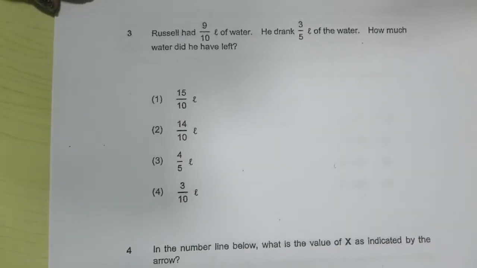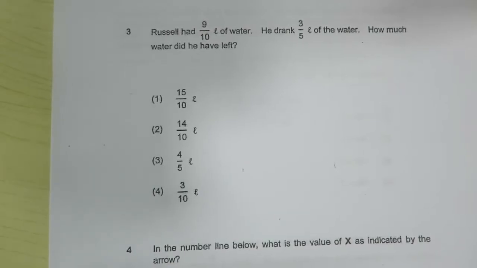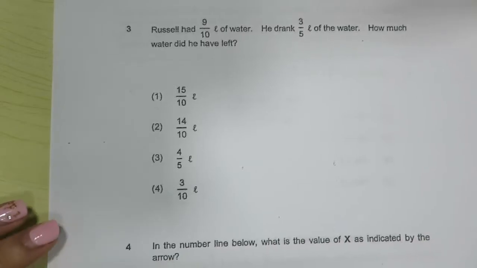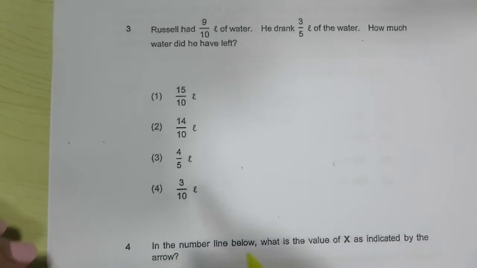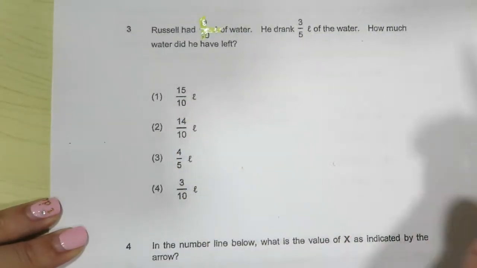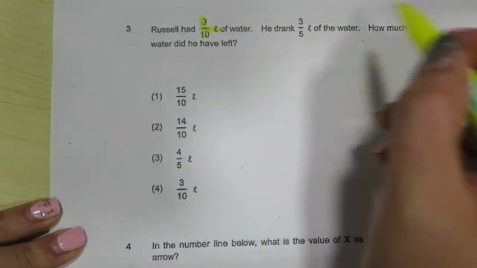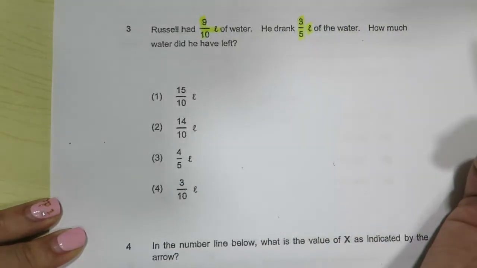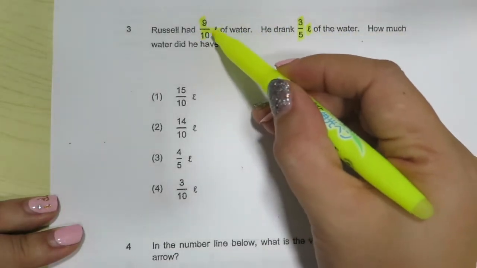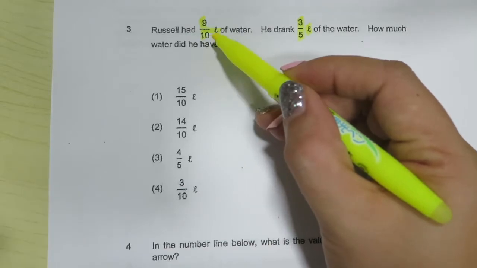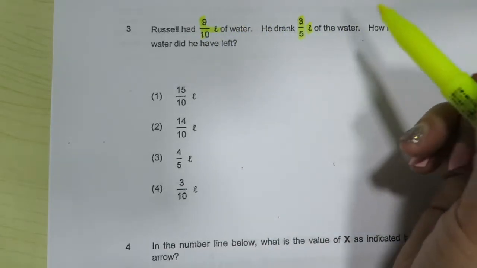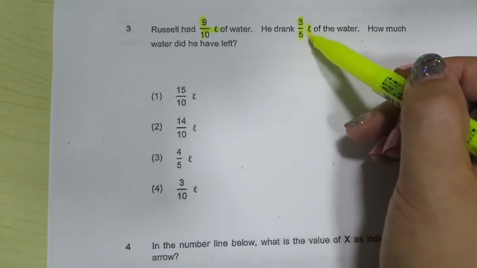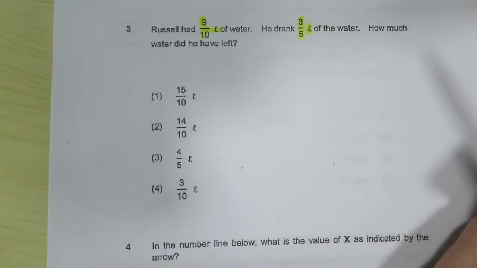Question 3. Russell had 9/10 liters of water. He drank 3/5 liters of water. How much water did he have left? So take note of the fractions. This fraction comes with the units, liters. This fraction comes with the units, liters as well. So this 9/10 liters refers to the amount of water that Russell has in total. And this 3/5 liters of water refers to the actual amount that he drank.